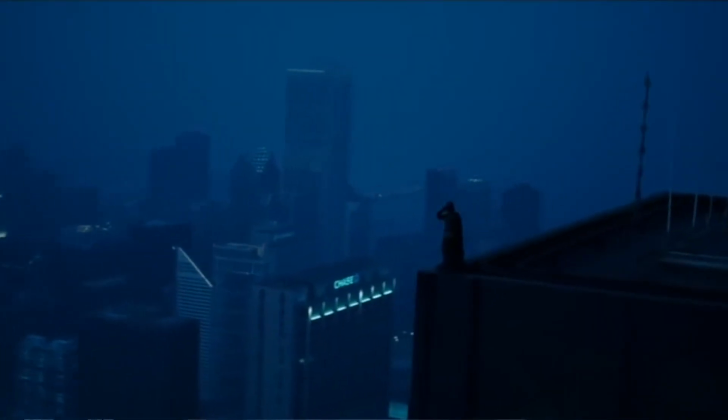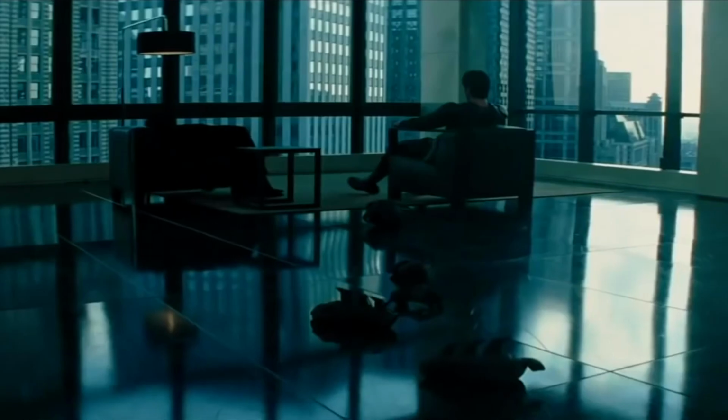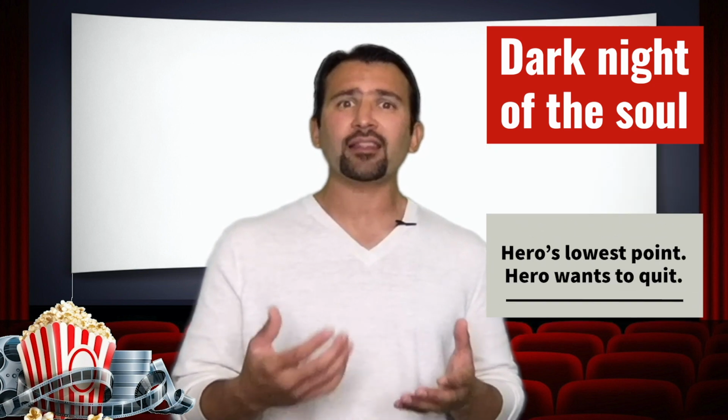So they have all of these different elements, but this is a big crushing defeat, and this leads us into our next section, which is one of the most important. The Dark Night of the Soul. The Dark Night of the Soul is the moment where the character wants to give up. They are at their lowest. They're contemplating suicide.